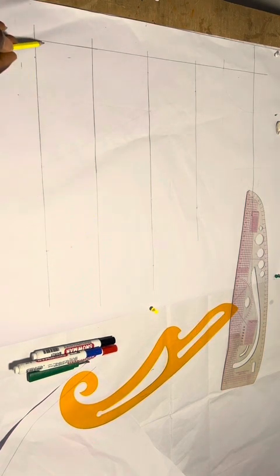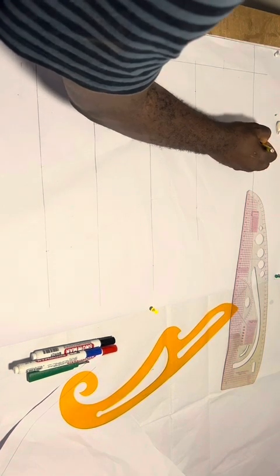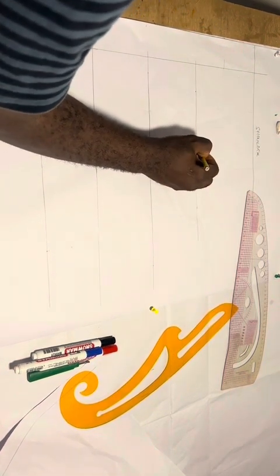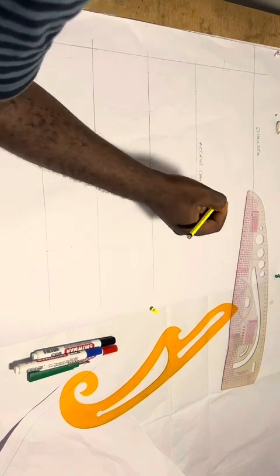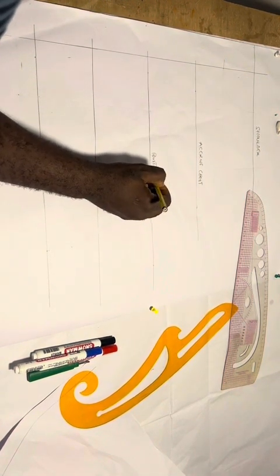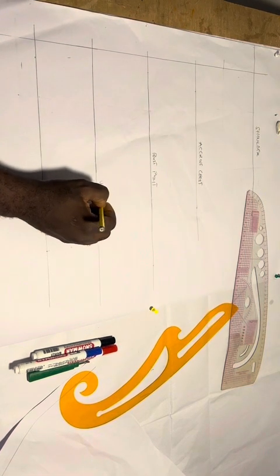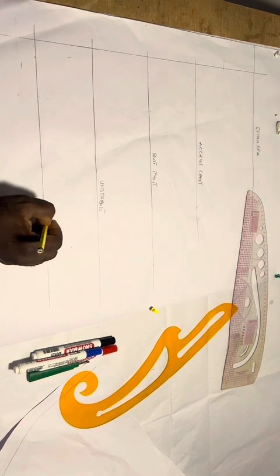So we have your shoulder, your across chest, your bust point, under bust, and then the waist. So as seen in the video.